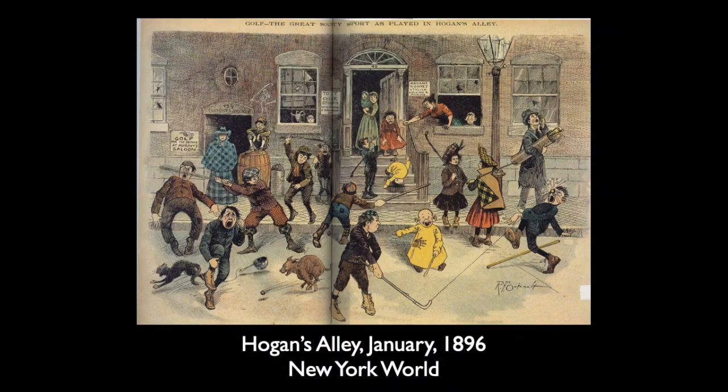And he was just sort of there in the background, as you can see here in Hogan's Alley, January 1896 in New York World. We have the kids playing at golf. And of course, golf is an upper class game, and these kids are just violently whacking each other with their sticks. Anchoring this whole chaotic scene is our really idiotic looking kid in the yellow shirt with a big stain on it. We kind of gravitate to that. And all the other activities sort of swirl around the yellow kid.